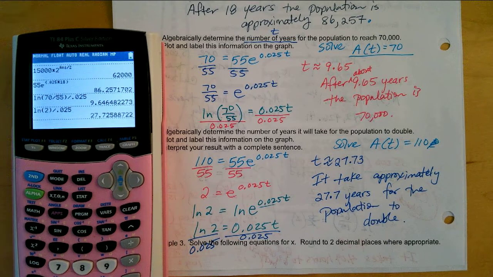Will the years be in thousands? What do you guys think? It won't be in thousands. But I had the same question in my head. I had to ask myself, is this number going to be in thousands? It's not, because it's time and only the population is in thousands.